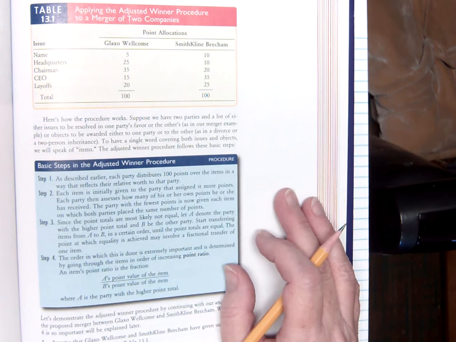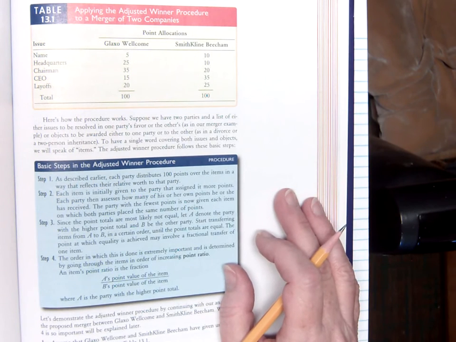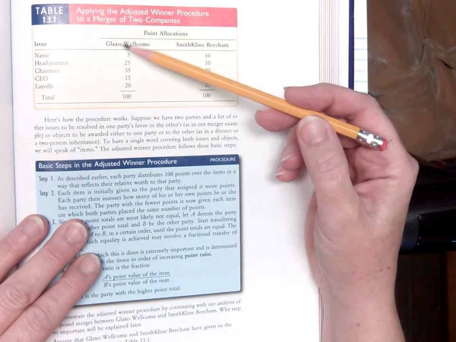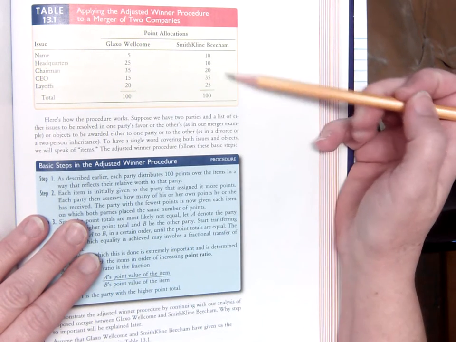What's the name going to be? Where is our main headquarters going to be? Is the chairman of the board going to stay the chairman? Which CEO of which company are we going to keep? Or will it be a decision for someone else? And will we lay off any workers? So these were the categories that they had to decide that were important to them.